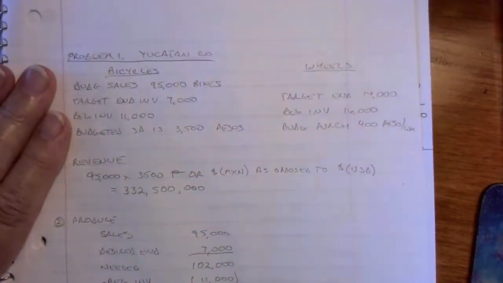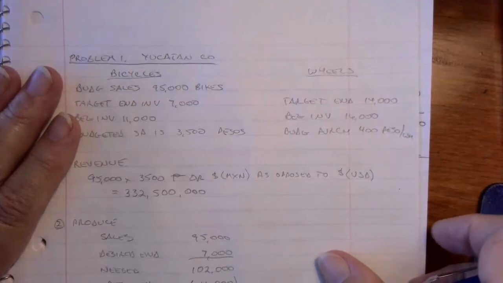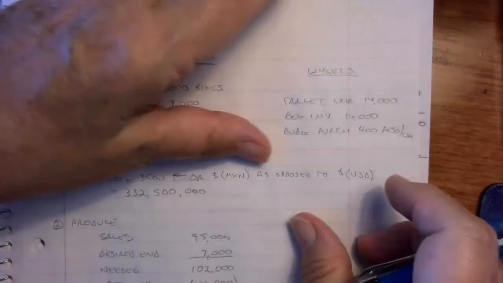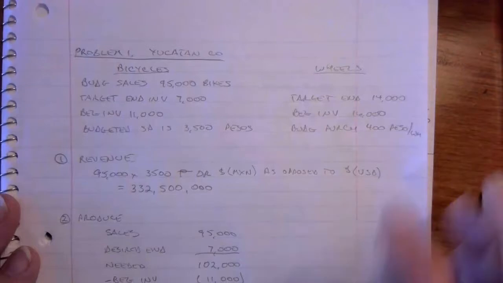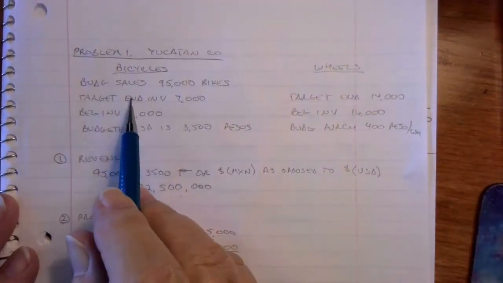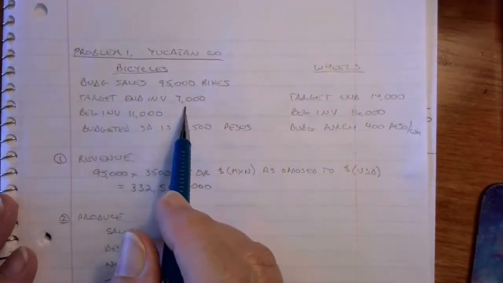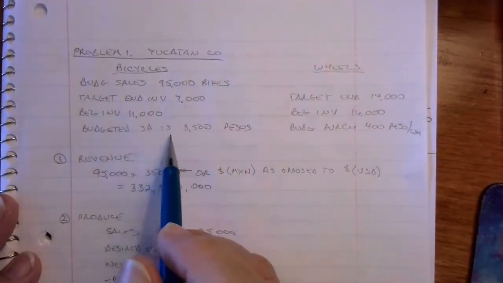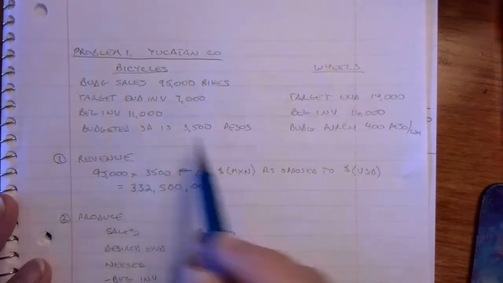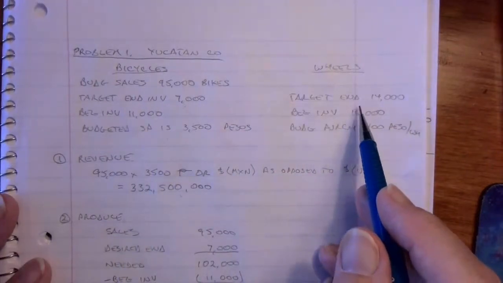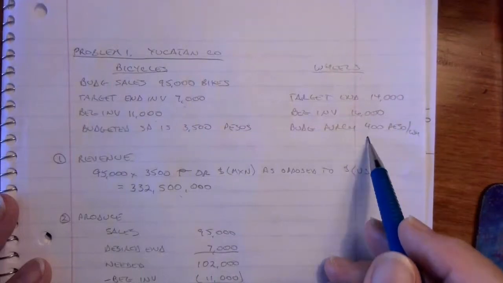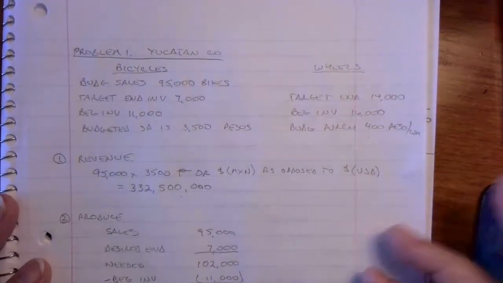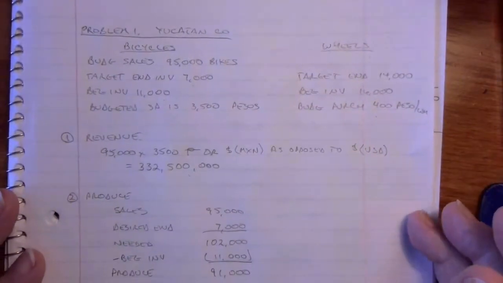And I put down the assumptions here just so we would have it. We've got budgeted sales, and then the target ending inventory. There's our beginning inventory, and this is the selling price. And then these are the wheels here: the ending inventory, beginning, and the purchases. So the revenue is about as easy as it could be.